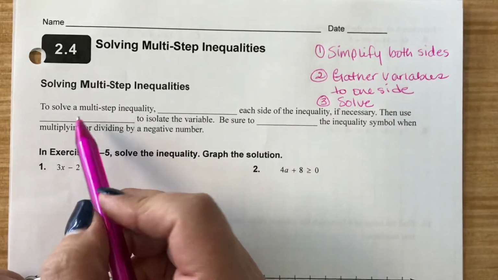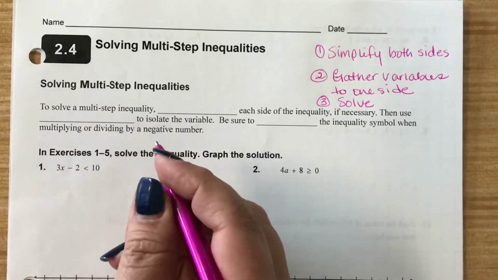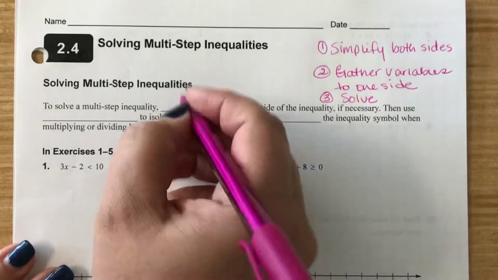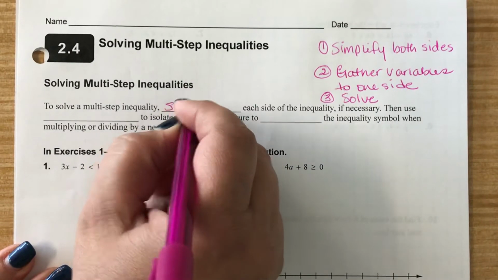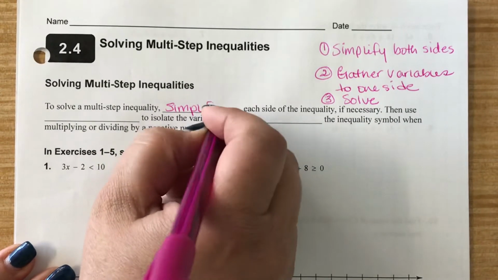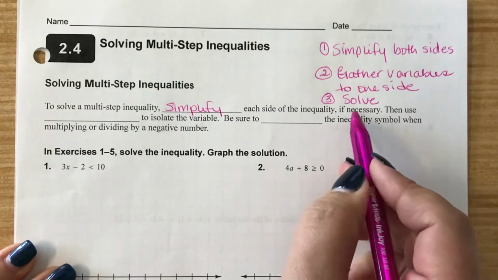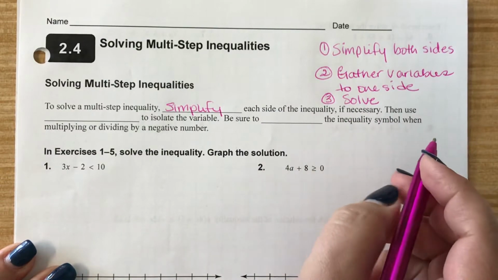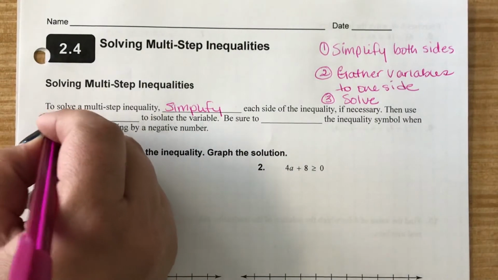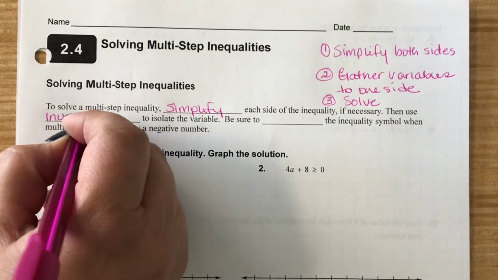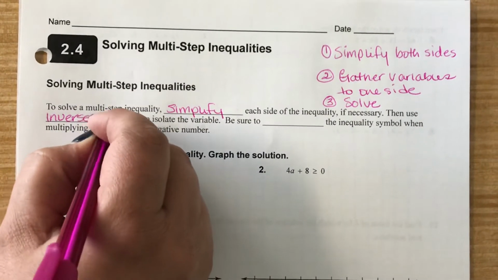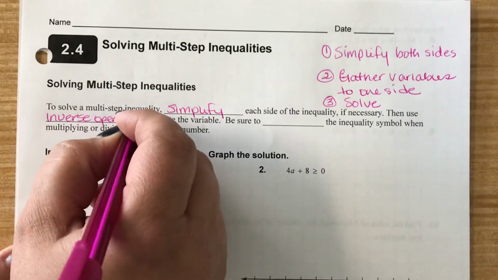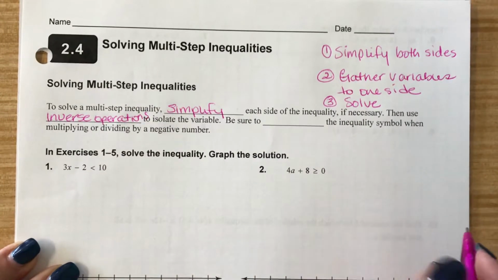So, to bring that together, to solve a multi-step inequality, we simplify each side of the inequality if necessary. Then we'll use inverse operations to isolate the variable.